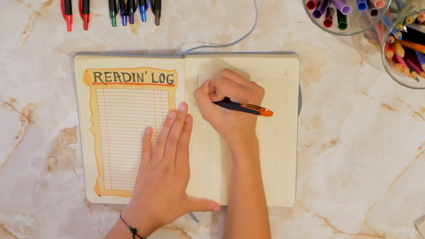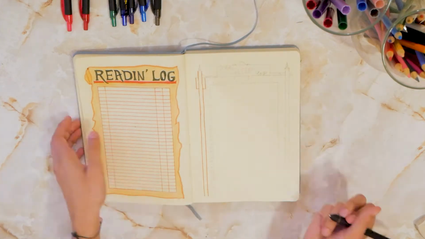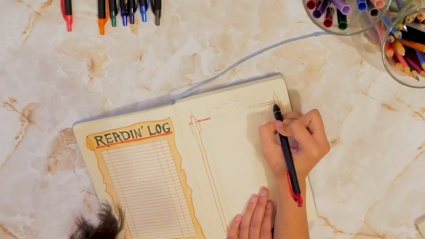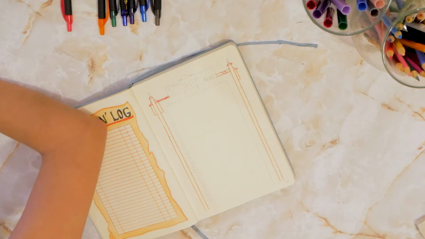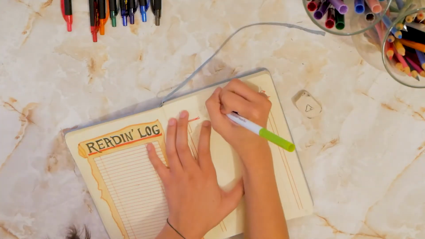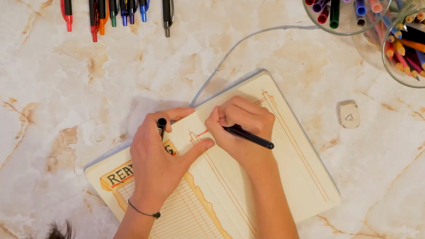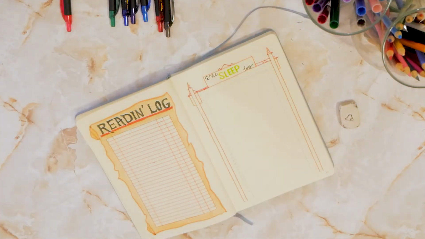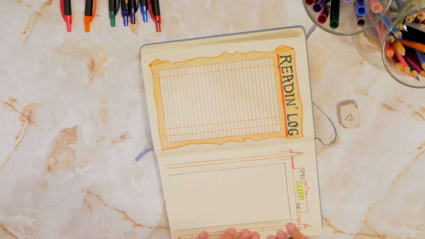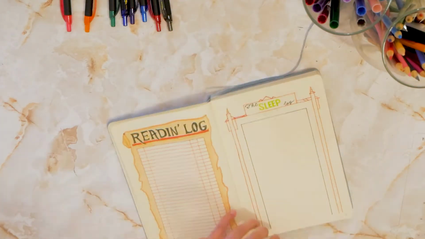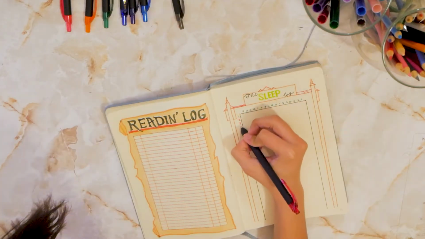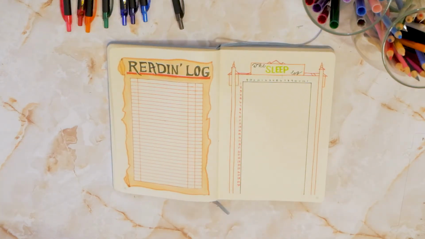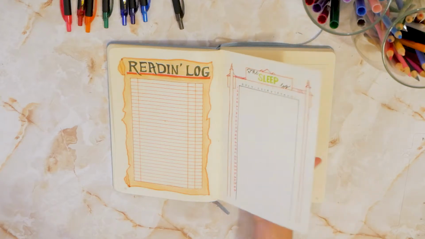So up next I have my sleep tracker, my sleep log, and I thought it would be fun to design this page based on the Tower of Terror that is in Hollywood Studios. So that is what this is. It's very basic, and I don't know, it's not my favorite. It turned out not quite as I was hoping, but it's still cute. I still like it. If you look up the Tower of Terror, you can see the font is green, and so yeah, I thought it turned out pretty cute. And so I wrote the numbers, the time in green and then the dates in red. So that is that spread all finished.